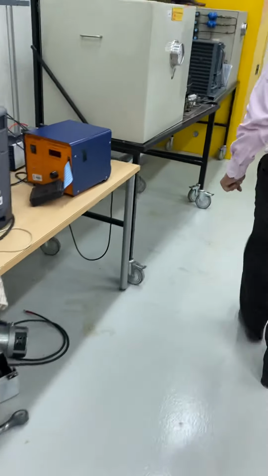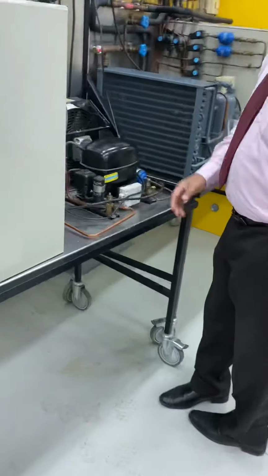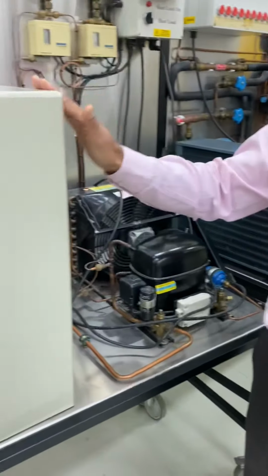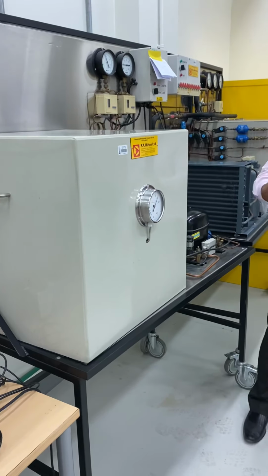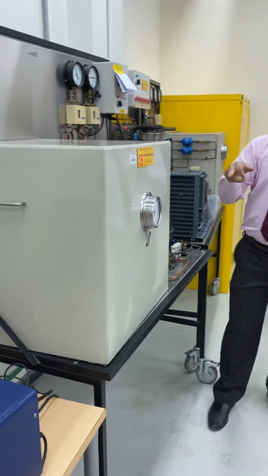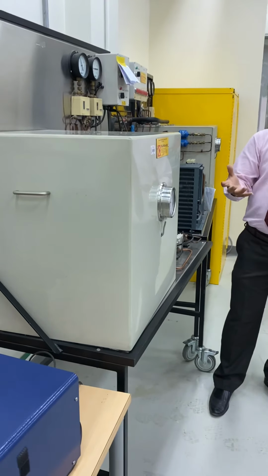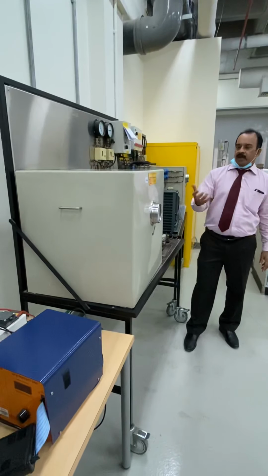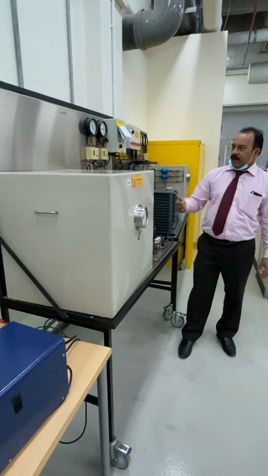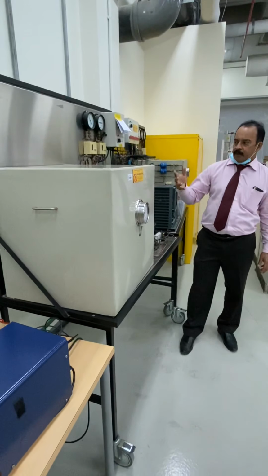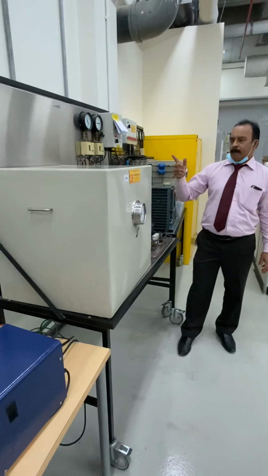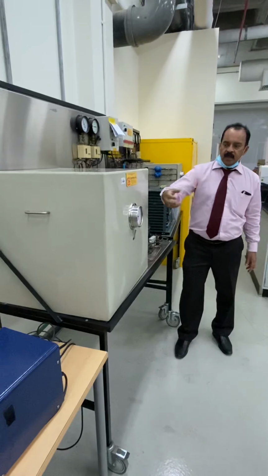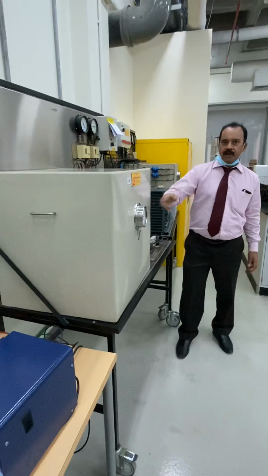Then again, coming to another one. For the refrigerator, this is the evaporator, because inside we are keeping the food items. So in that place the heat is absorbed. That's how food items like chicken or majboos all become very cold. Why? Because it's absorbing heat. It converts the liquid refrigerant to gas vapor, and then it goes back to the compressor. So this is the evaporator in the case of the refrigerator.